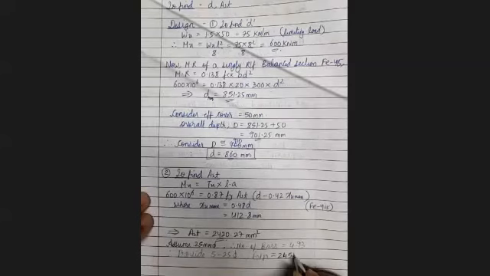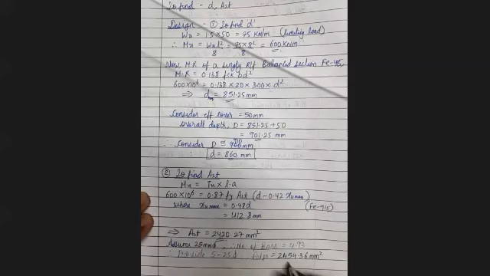Okay. So now you got AST provided also. Okay, now what is the next step? Reinforcement detailing. Yes. So let us draw the reinforcement detailing.